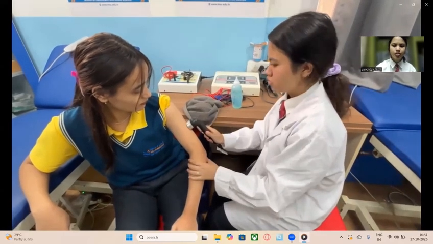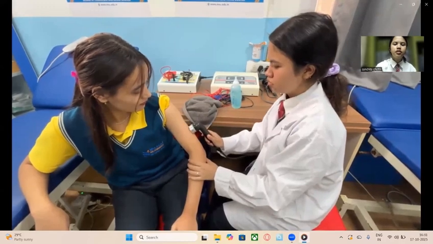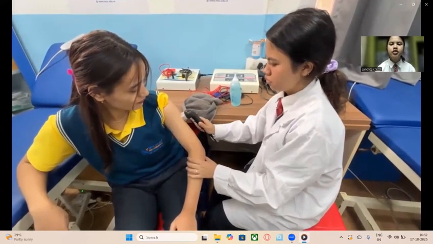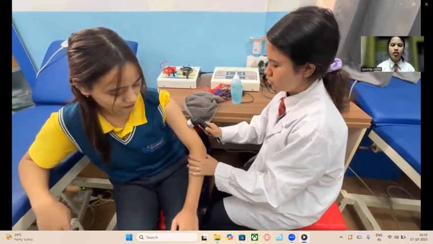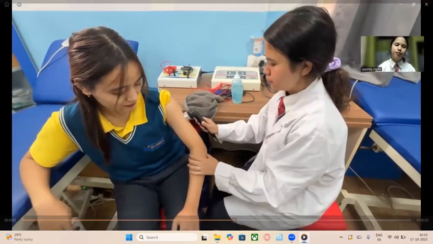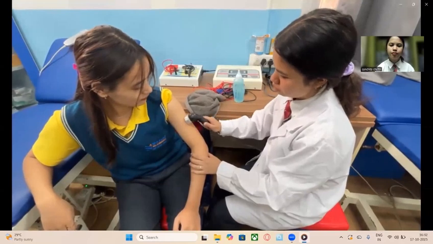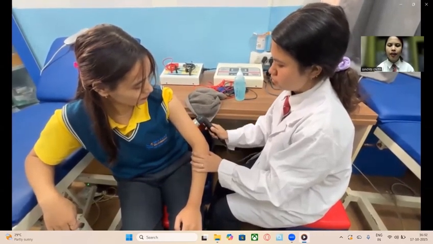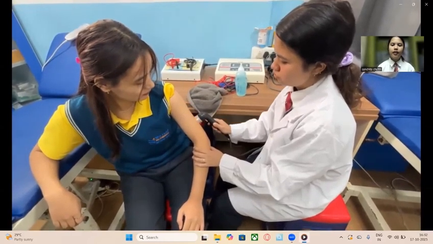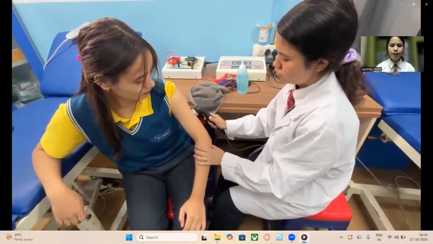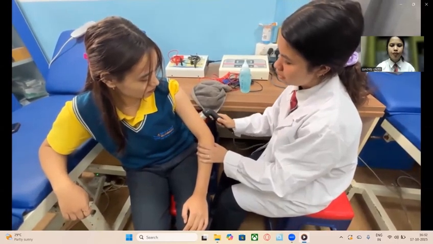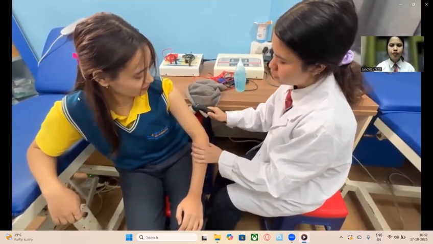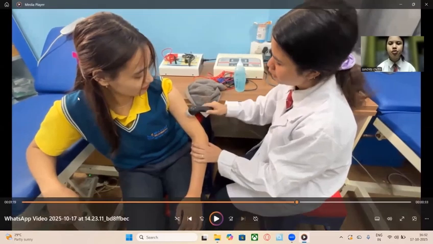This is the transducer. I am placing the transducer head gently on the gel and moving it in circular motions over the affected area.